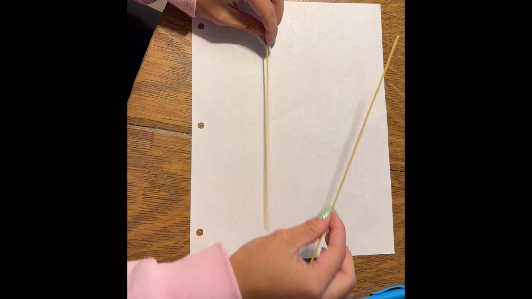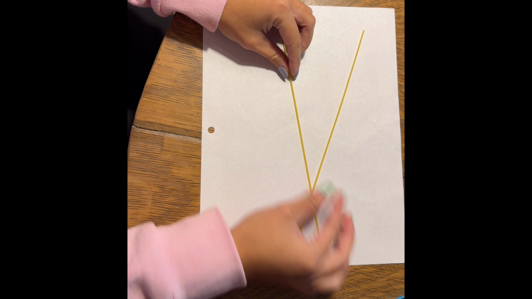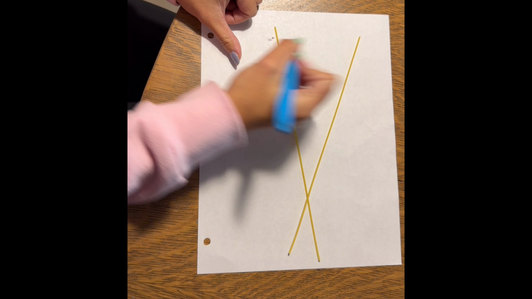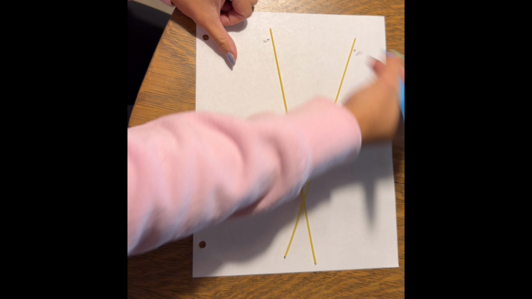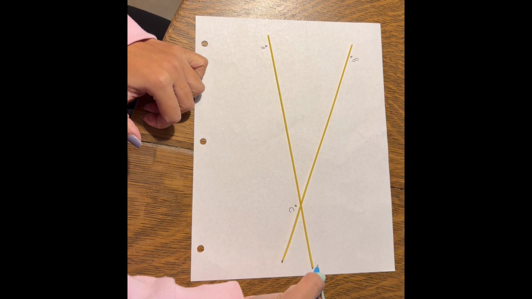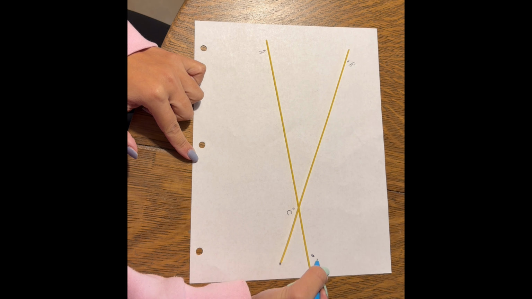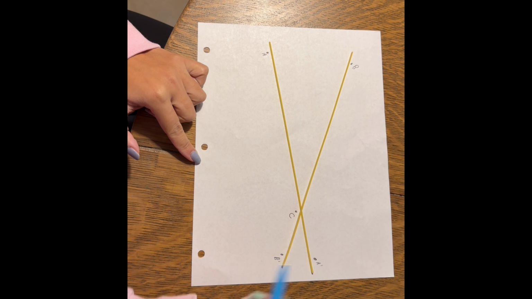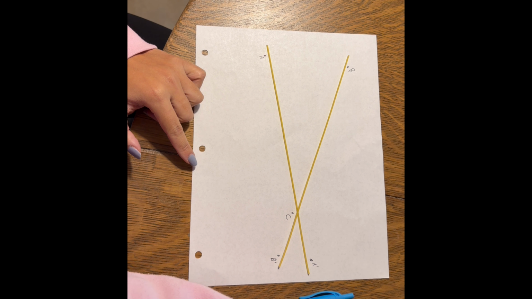So next, what we're going to do is see it in action. Here's how the activity will work. First, the students will place two noodles on their desk to represent the lines, and then they'll label the endpoints as shown below. They'll do perhaps A, perhaps B. They'll label where they intersect at C, and then they will also label the other ends as A prime and B prime as part of the line segments.